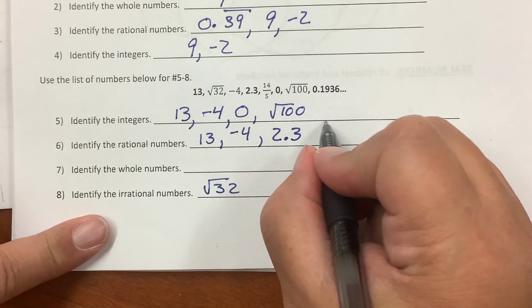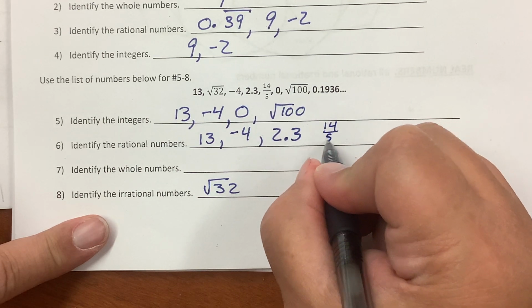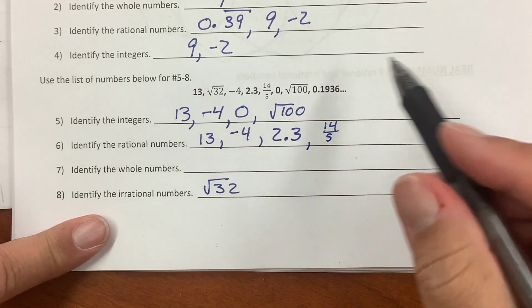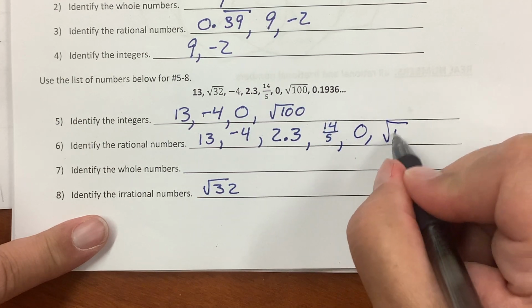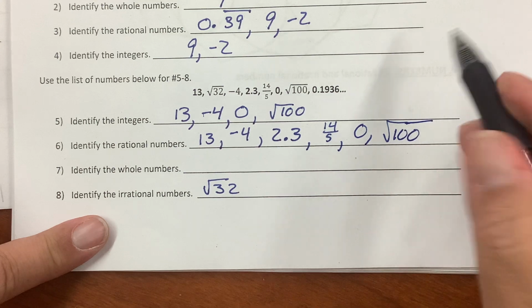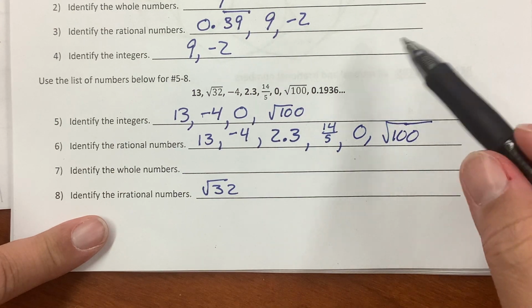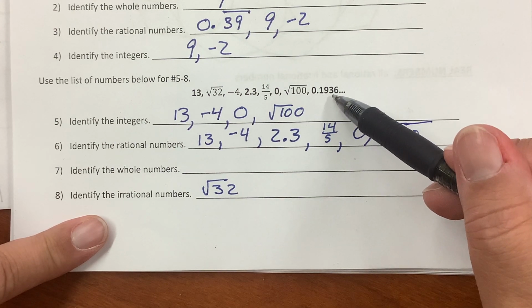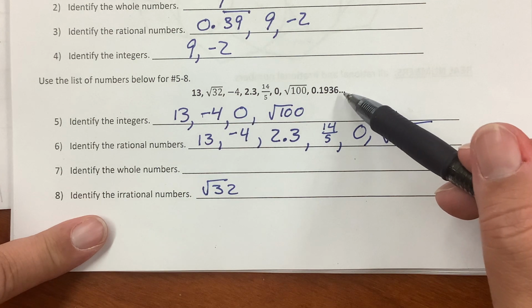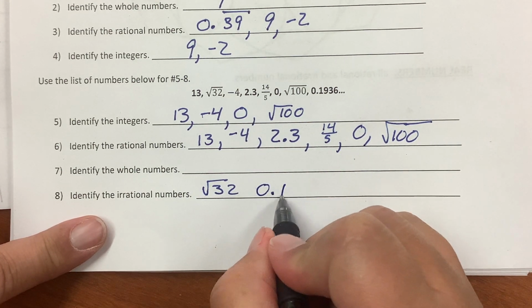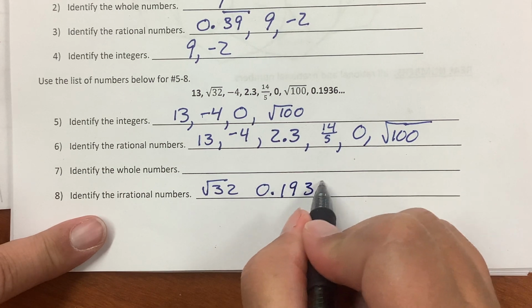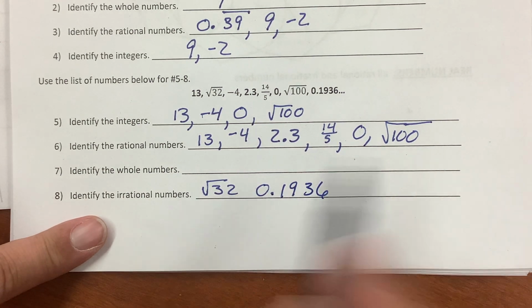That's already a fraction, 14 over 5. 0 is rational. The square root of 100 was rational. What's going on here? Well, this is not repeating, and the 3 little dots show that it's never ending. So that would go down here because it does not repeat and it does not end.